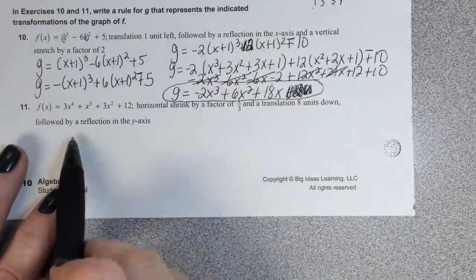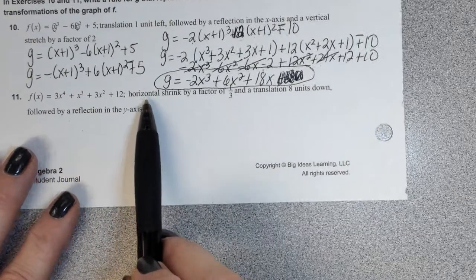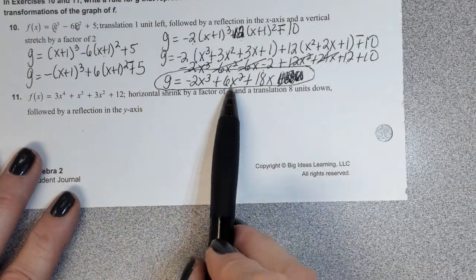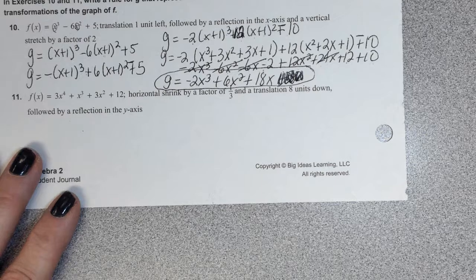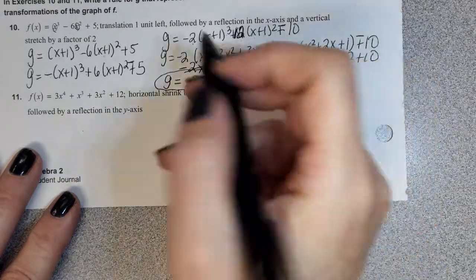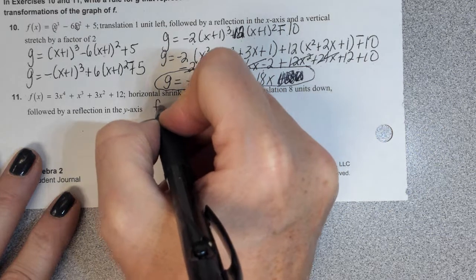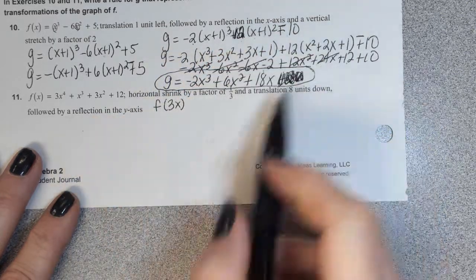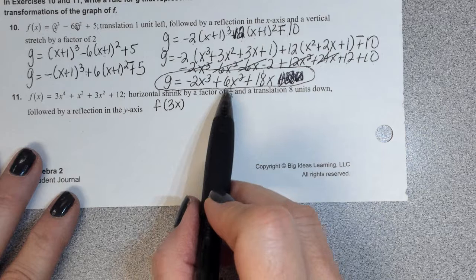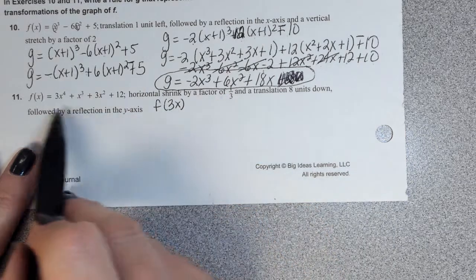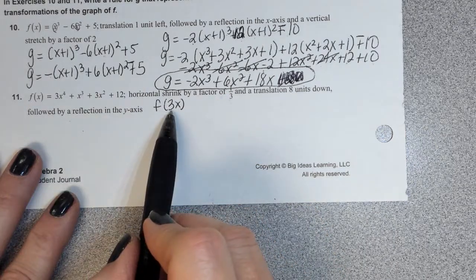Okay, so now let's look at number 11. So now we have a horizontal shrink by a factor of 1/3. So what does that mean we have to do? Replace x with 3x. So really we're doing this. We're going to be doing f of 3x now. Because if we want a shrink by a factor of 1/3 horizontally, x is going to get replaced with 3x.